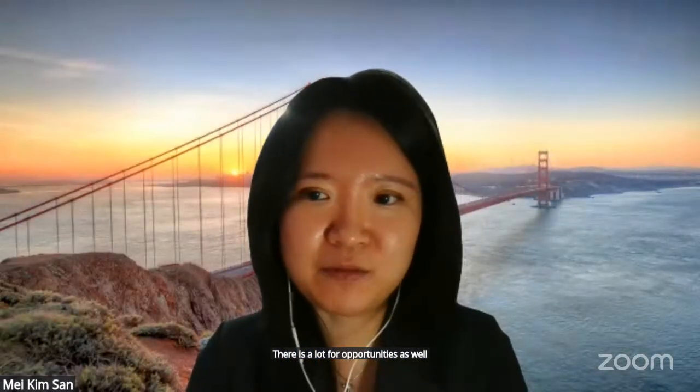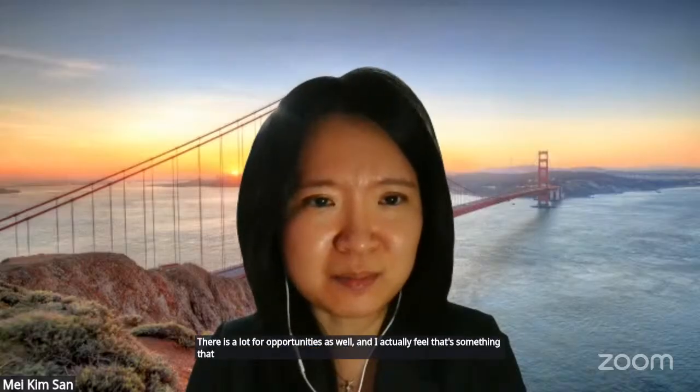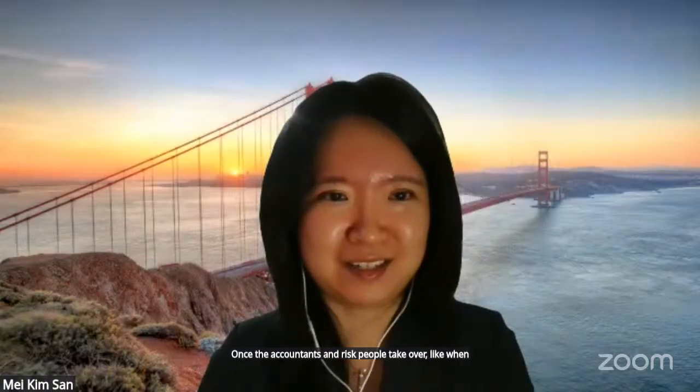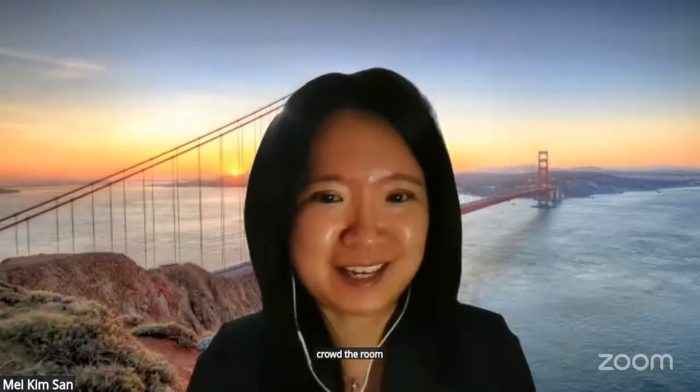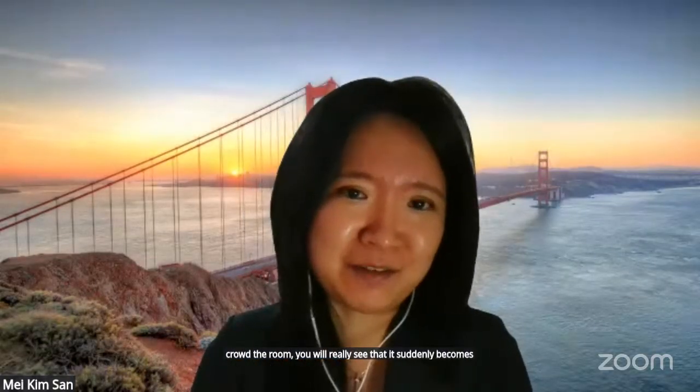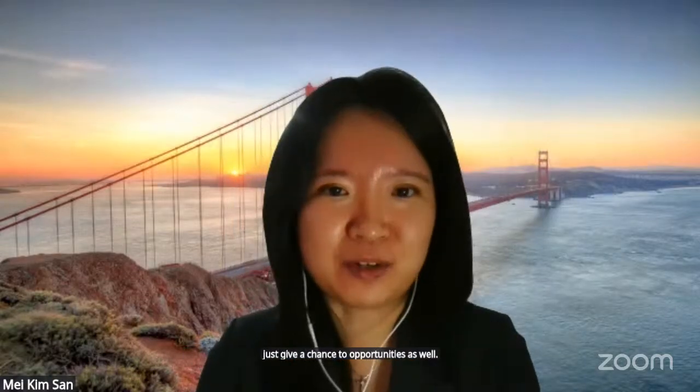So just to pick up on Sheriff's initial comments, there are a lot of opportunities as well, and I feel that's something that's often lost, because once the accountants and risk people take over and crowd the room, it suddenly becomes very negative. But just give a chance to opportunities as well. Yeah, just for that balanced view.